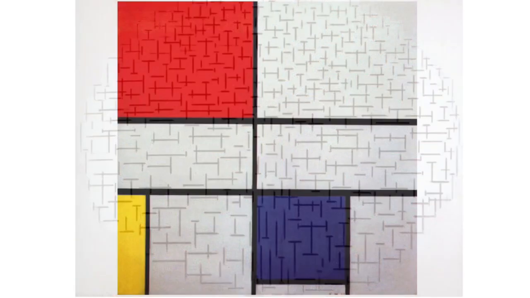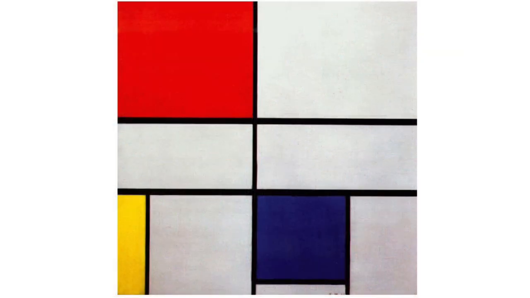And eventually his paintings just start using lines to create simple shapes like squares and rectangles, and he uses primary colors, red, yellow, and blue, to paint in some but not all of the spaces.